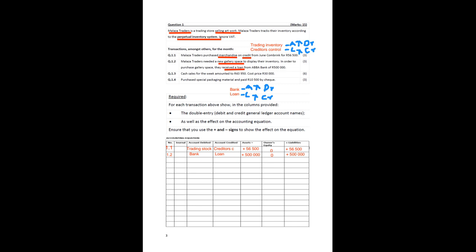No problem. Let's try 1.3, the one that I like here. 1.3 here, they say cash sales. So this cash sales must give us two accounts. Already I can see two accounts. And they said we made sales for 43,950, but they also gave the cost price.